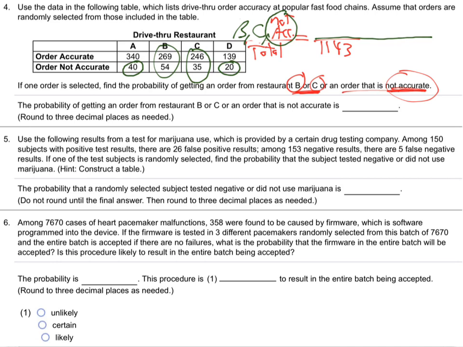However you do it, when all is said and done, you're going to have all B and all C and all the not accurate. And divide that by the whole total, like everything, which is the 1143. Does that make sense on that?